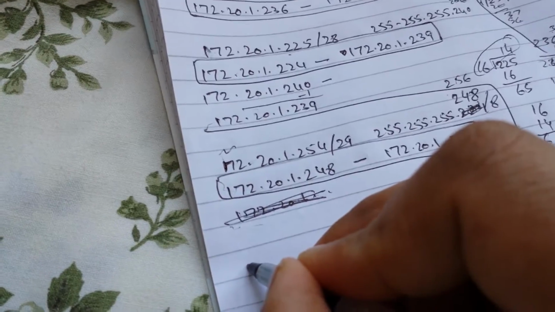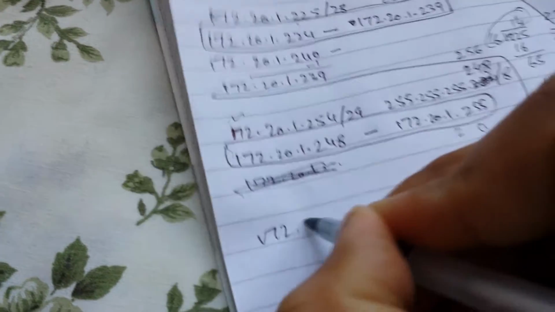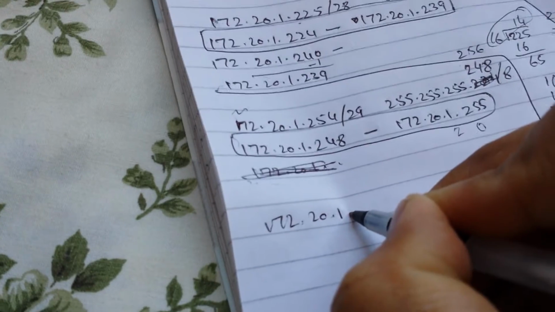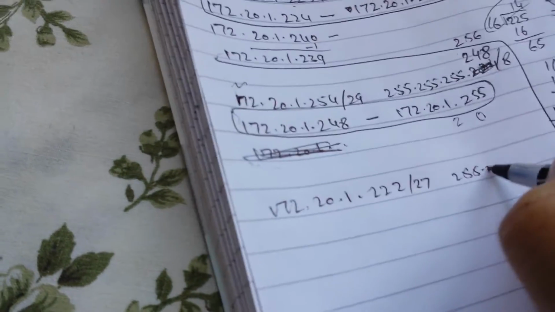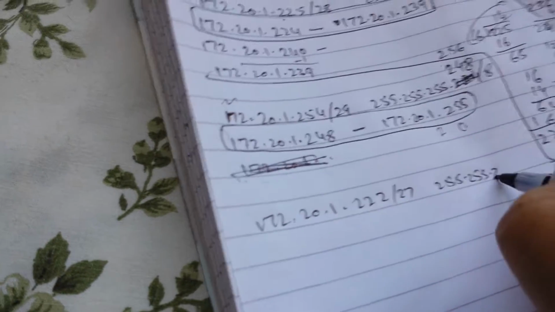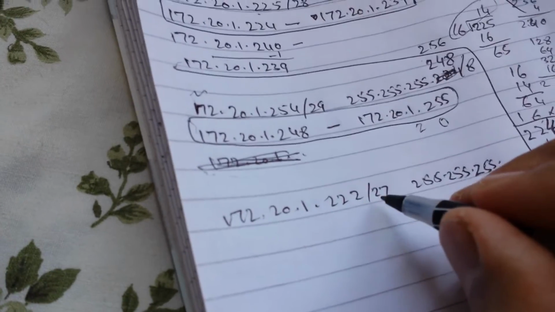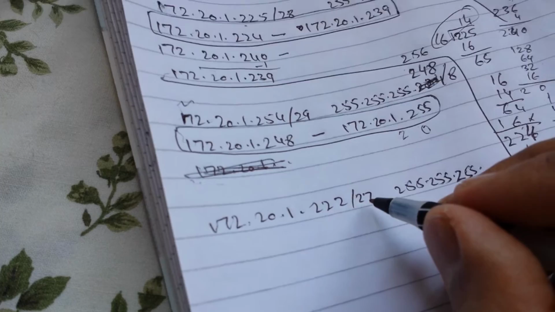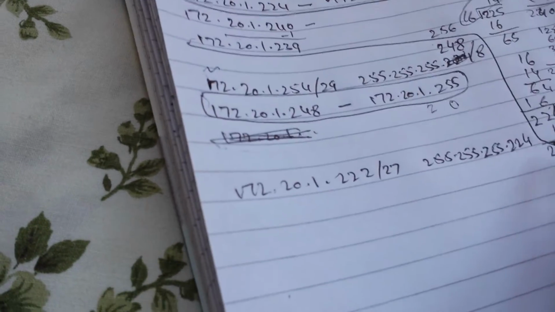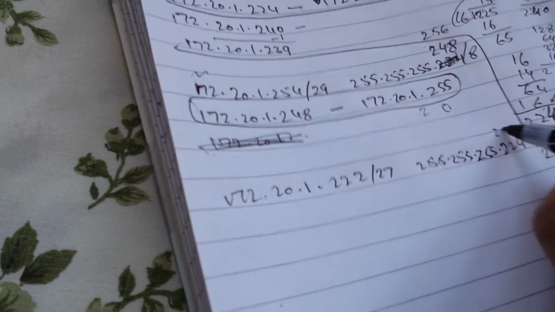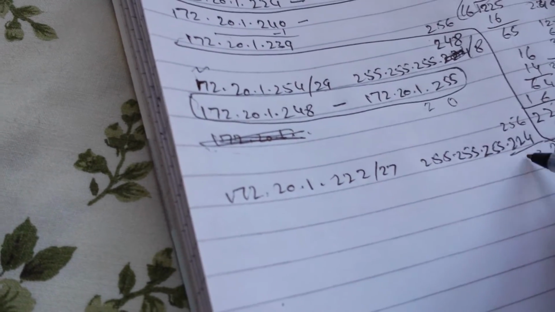Okay, and the next one is 172.20.1.222/27, which is 255.255.255. We've got 3 bits here, which is 224. Okay, 256 minus 224 is 32.